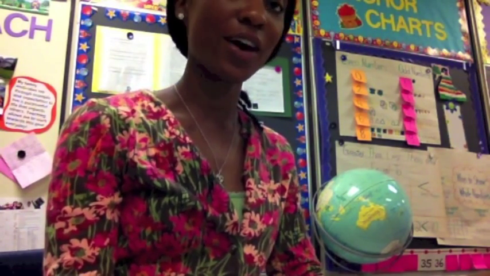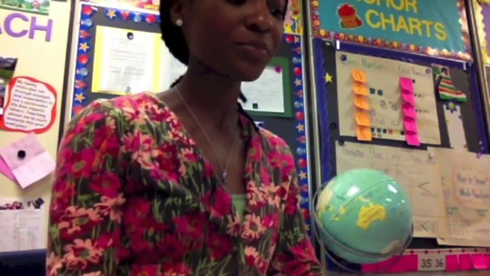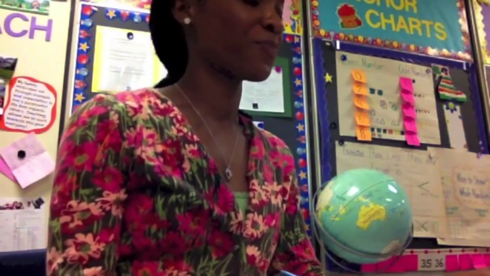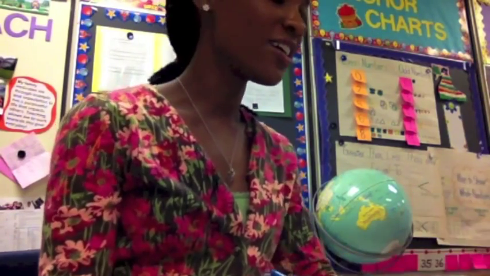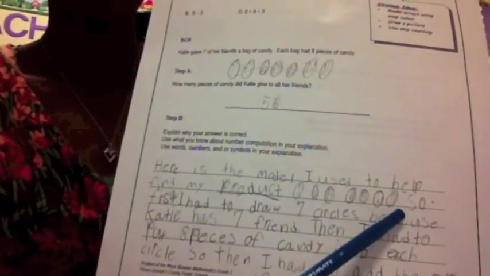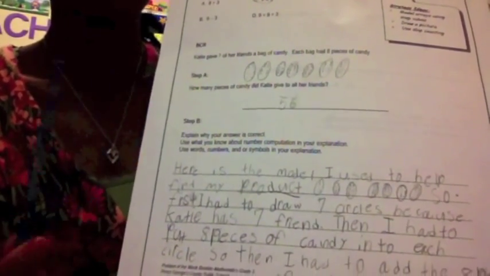They're scored on a scale of 0, which is incomplete or the response is completely off topic, a score of 1, which indicates that it is a work in progress at the basic response level, or a score of 2, meaning that their explanation clearly demonstrates that they have mastery of the skill being assessed. For this question, the student wrote, "Here is the model I use to help find my product." And then there is a model included here. It's 7 circles with 7 dots inside of each circle.